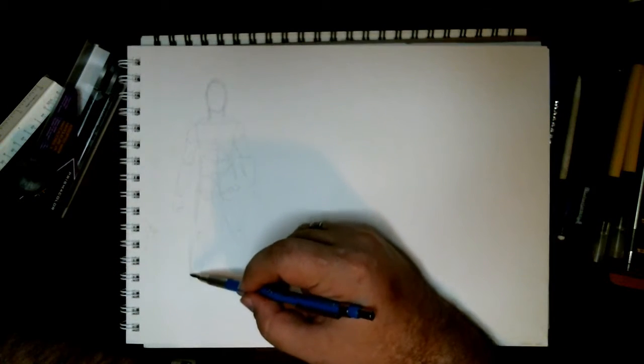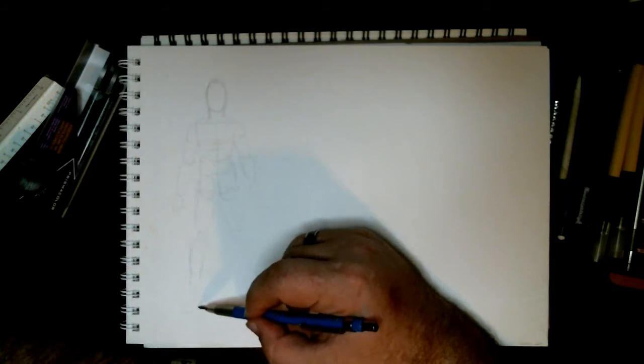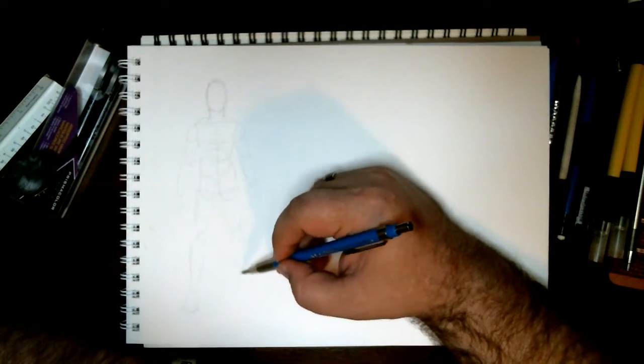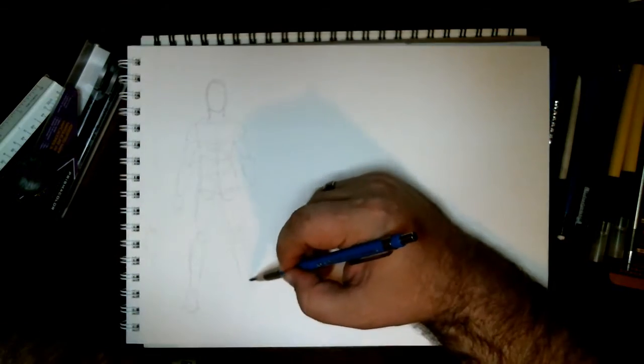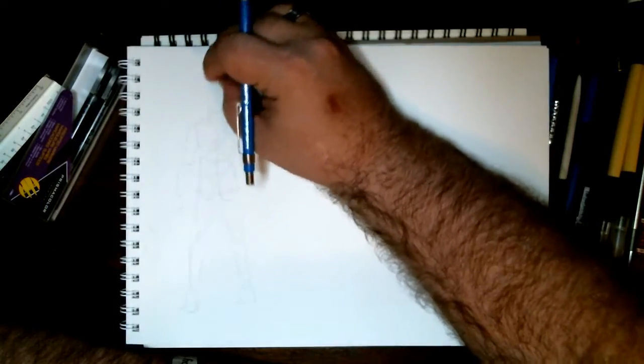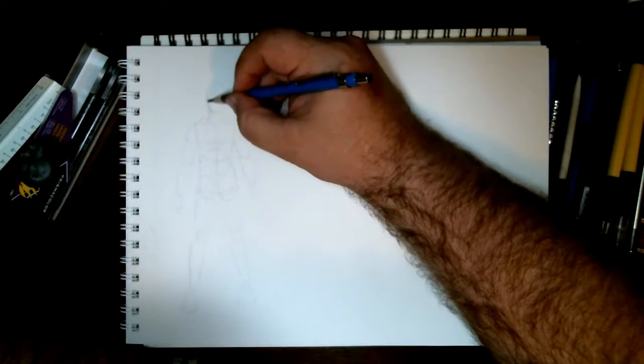Obviously, this is kind of an average build. I may have to make some changes. The head looks a little bit big. That's why we have erasers. So you can see it's pretty light.